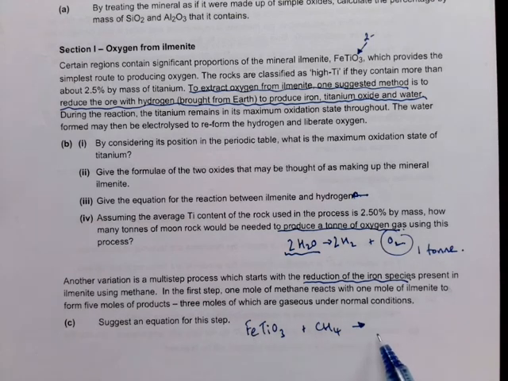And the second hint would be if this is being reduced, then this is a reducing agent, which means that this is going to be oxidized. So you're going to be adding oxygen somehow to this.